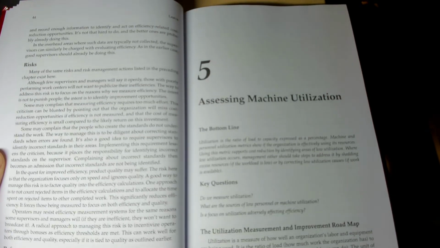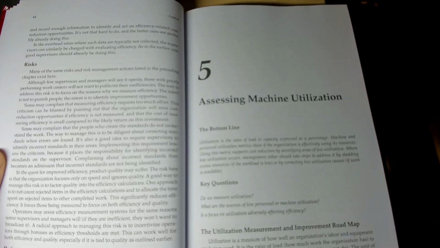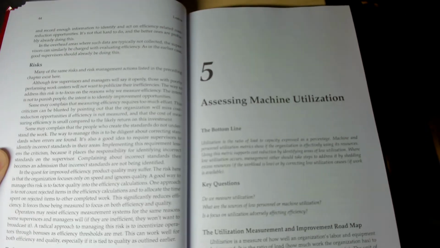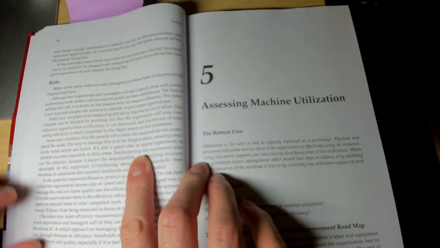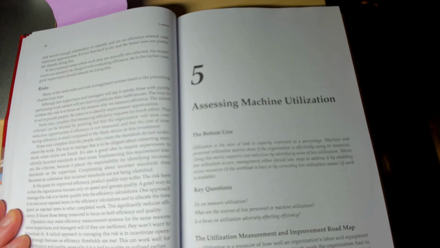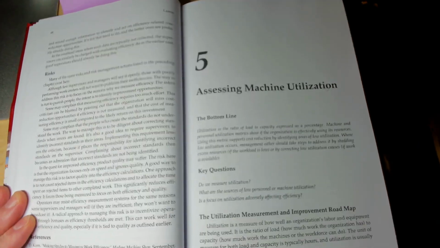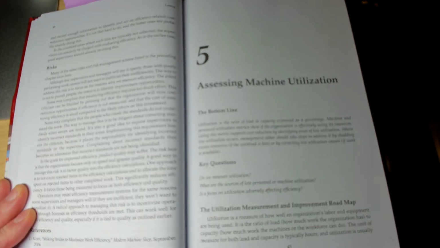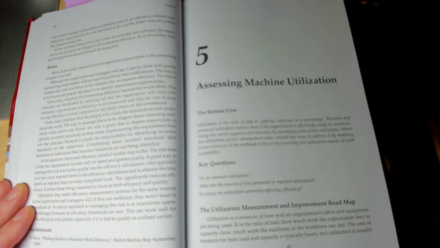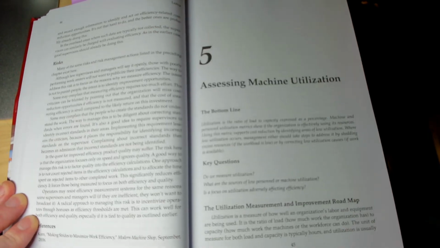Some may complain that the people who create the standards do not understand the work. The way to manage this is to be diligent about correcting standards when errors are found. It's also a good idea to require supervisors to identify incorrect standards in their areas. Implementing this requirement lessens the criticism because it places the responsibility for identifying incorrect standards on the supervisor. Complaining about incorrect standards then becomes an admission that incorrect standards are not being identified.